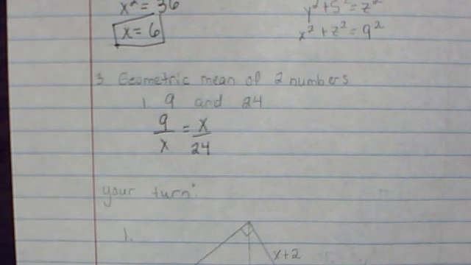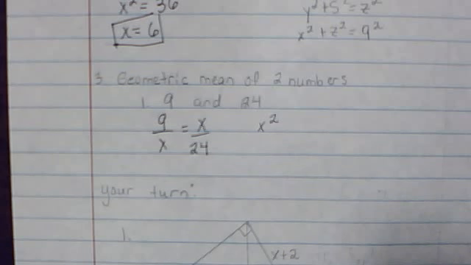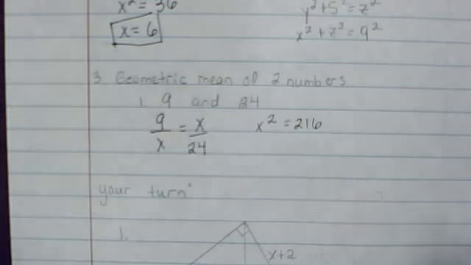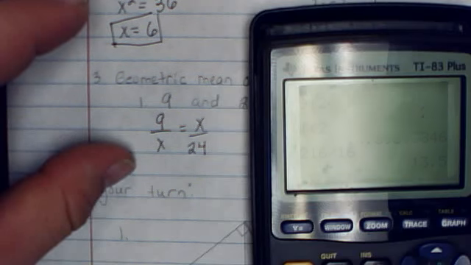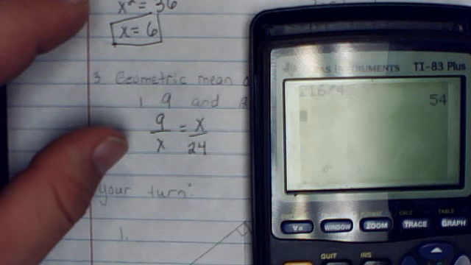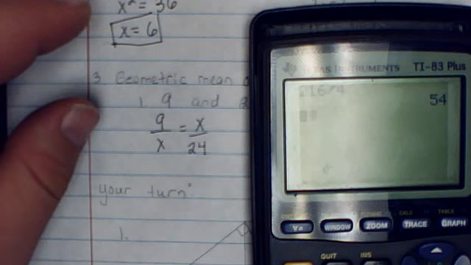So if I cross multiply here, I have x times x, which gives me x squared. I have 9 times 24, which gives me 216. Now, in my calculator, I can say the square root of 216, but it's not going to be a perfect square. So I need to think of numbers that I can divide into 216 that would be a perfect square. So 216 divided by 4, that's 54. That could work. I'm going to keep going higher because I want that highest perfect square.